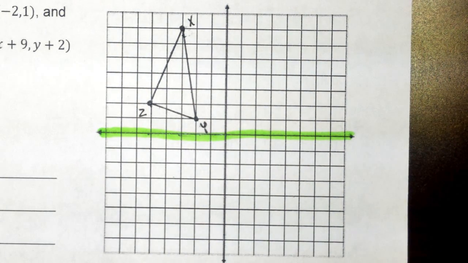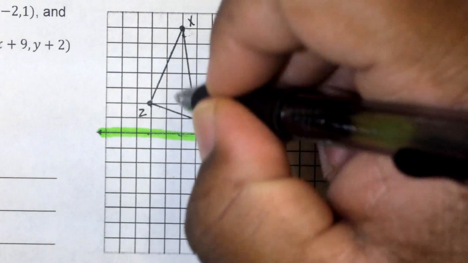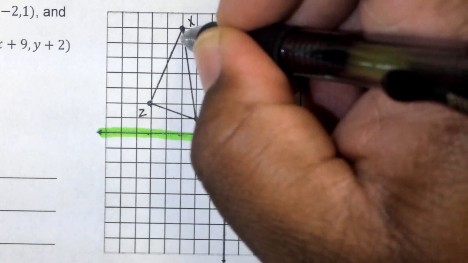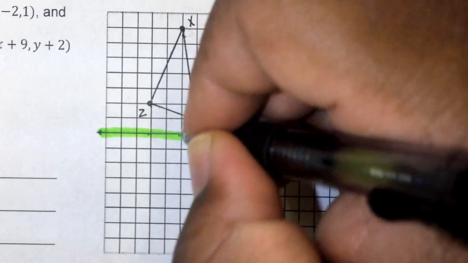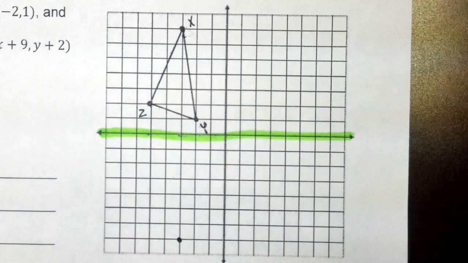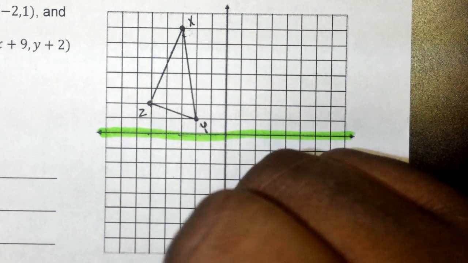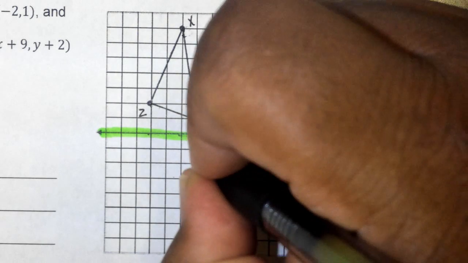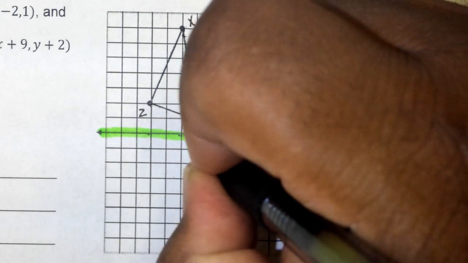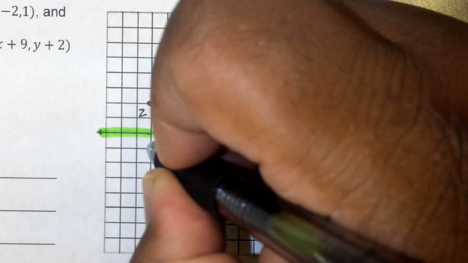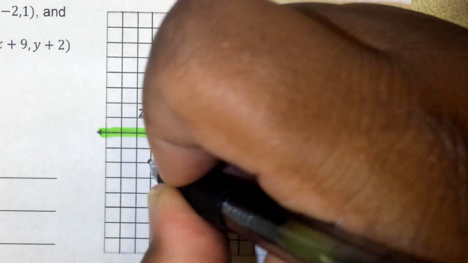To do a flip, all you do is count. I go in order, so they asked me to do X first. X, I'm gonna line up under that. X is 7 up. Go back to my line of reflection. Go 7 down. X prime. Y, line up under that. Y is 1 up. 1 down will be Y prime. Z, lining up under that. 2 up. Go back to the line. 2 down. Z prime.